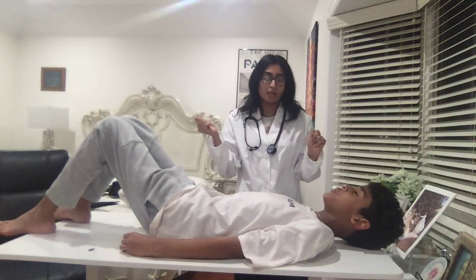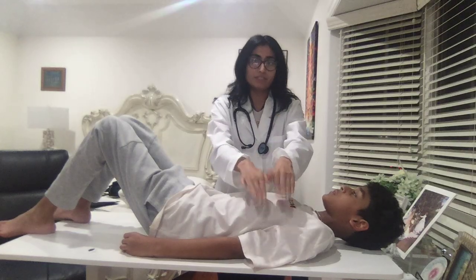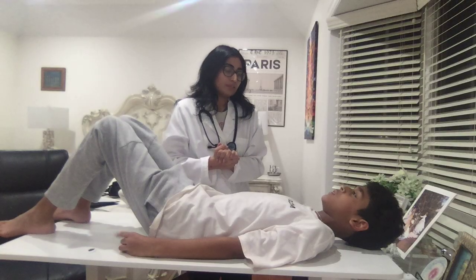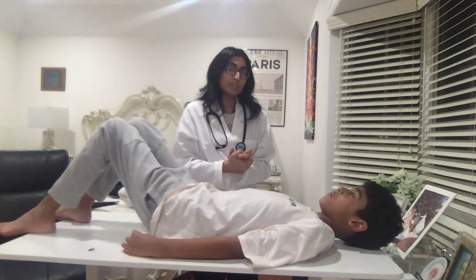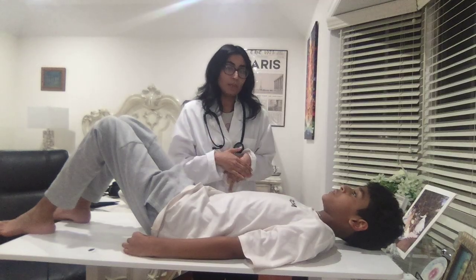So I'm going to use the MCPs of my hand to palpate thrills, and I'm going to use the pads of my fingers for pulsations. For context, this is the patient's right side, and this is the patient's left side. So we're going to start by palpating the second intercostal space, right side peristernally, and that is for the aortic region. So thrills, pulsations.